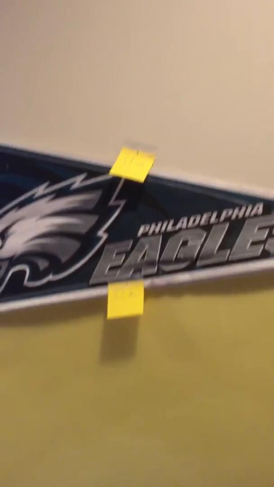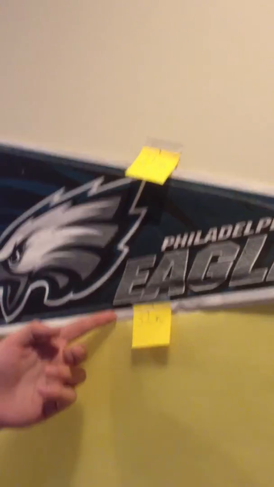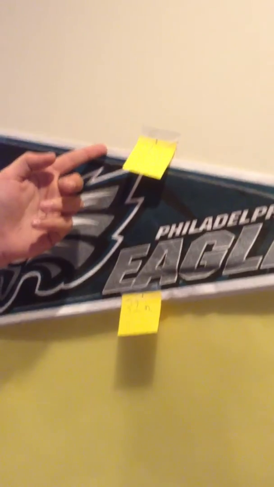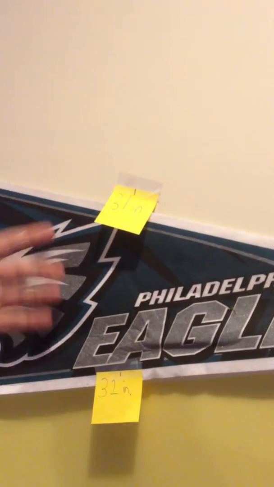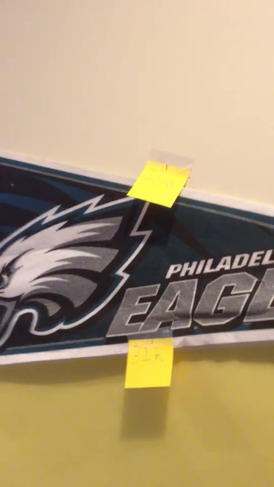Well, Jake, the legs in an isosceles triangle are the two congruent sides. So for instance, on this eagle's pennant, this leg is 31 inches and this leg is also 31 inches. Therefore, they are the legs in an isosceles triangle.